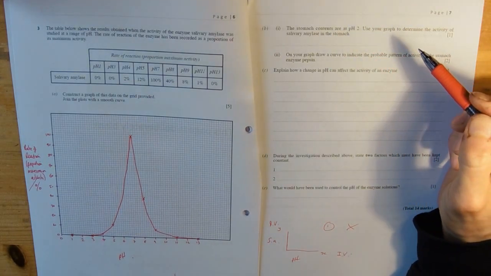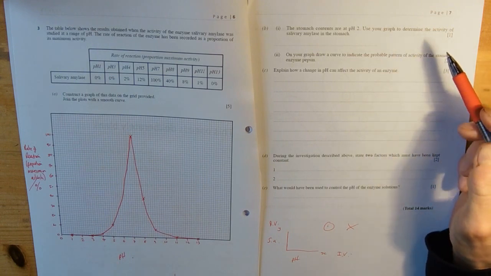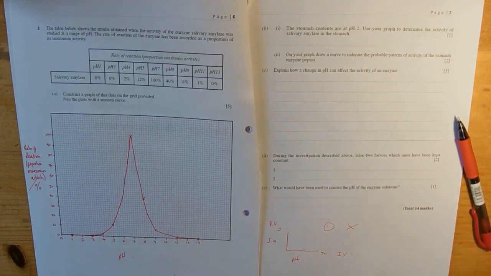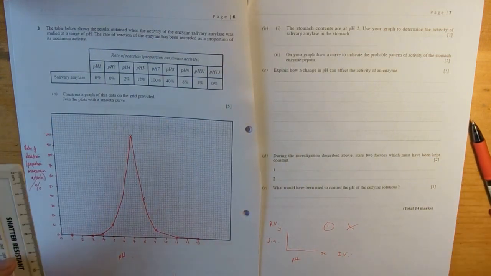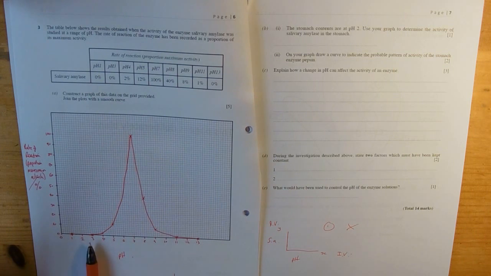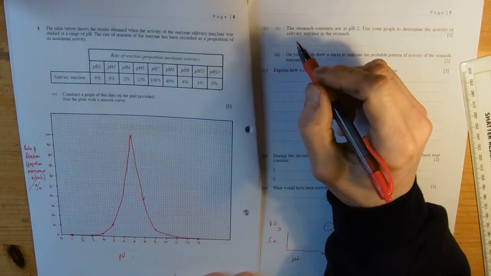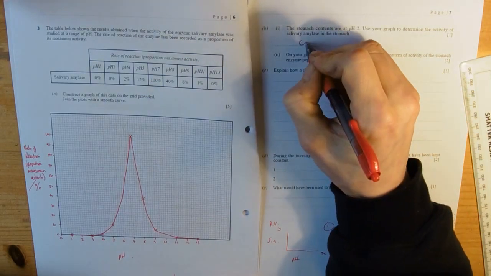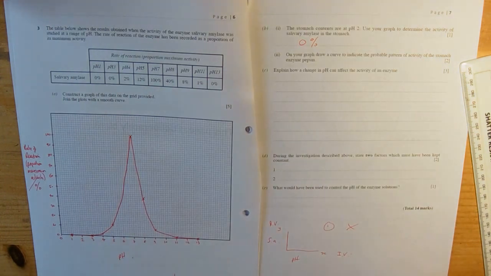The stomach contents are pH 2. Use your graph to determine the activity of salivary amylase in the stomach. So this is a typical thing for a graph. They give you a new number and ask you to use the graph to find the other one. So hang on, 2's there, 1 is 0 and 3 is 0. So most probably 2 is also going to be 0. We don't even need to measure that. So 0, and that's our percent, or no activity.